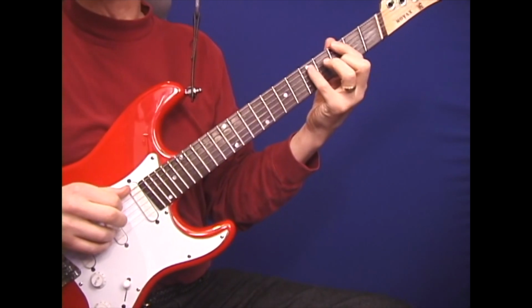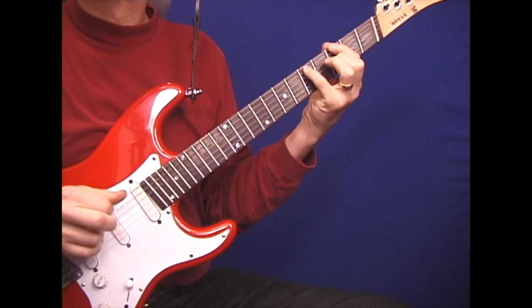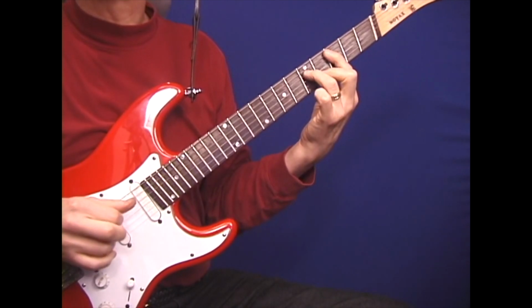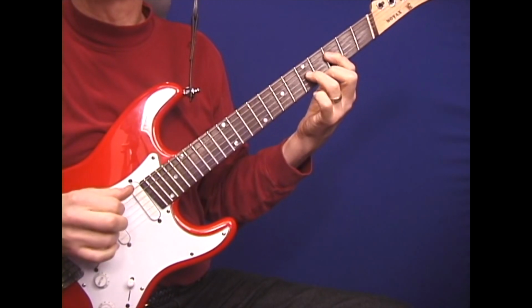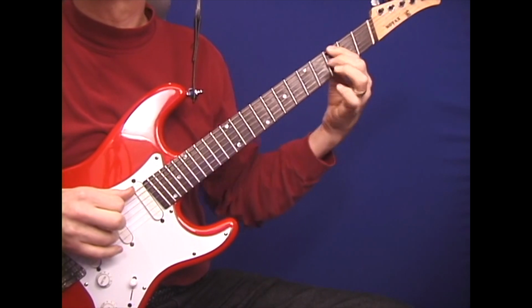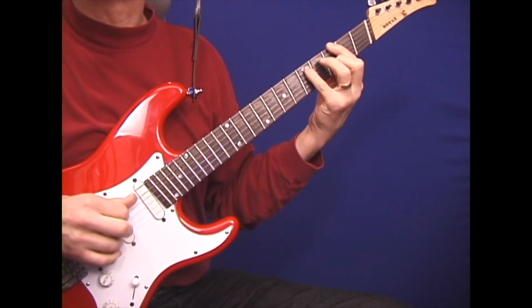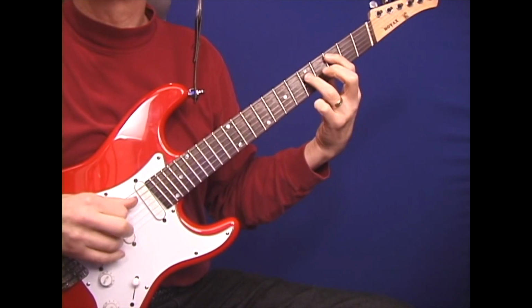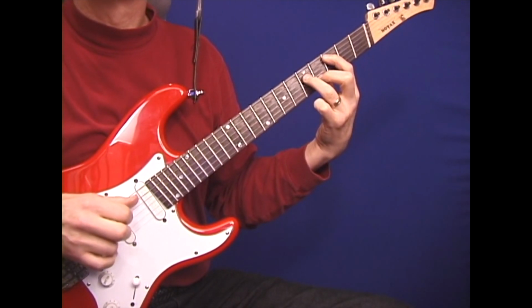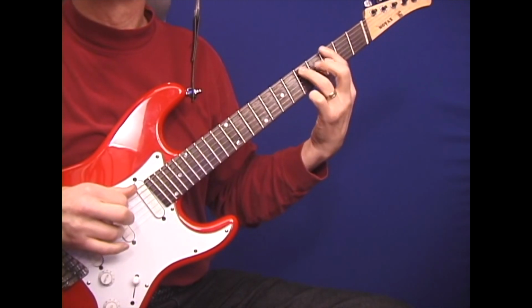Now for open-voiced minor on G minor, C minor, and F minor, with root in the bass, root, 5th, flat 3rd. That was G minor. Then C minor, root, 5th, flat 3rd. F minor, root, 5th, flat 3rd.